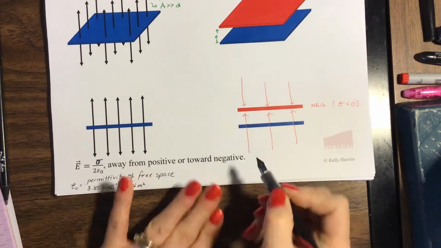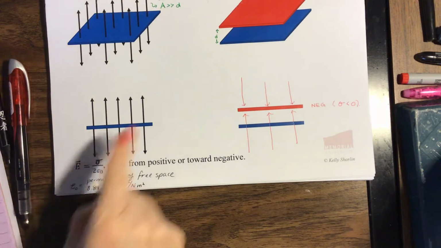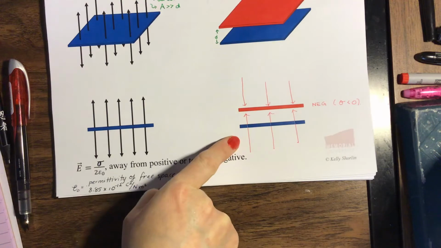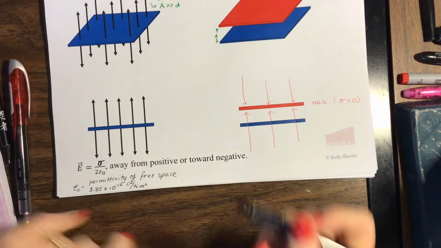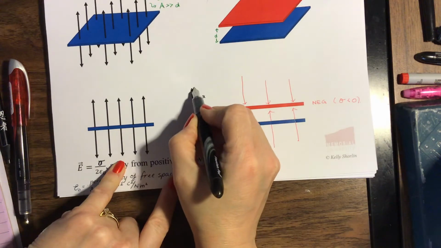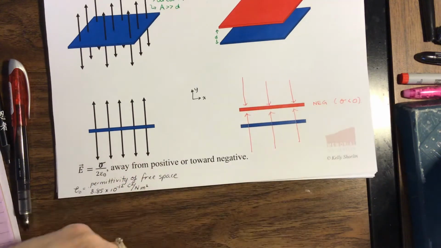There are three places I'm interested in looking at: above the red, between the red and the blue, and below the blue. Let me get a coordinate system on here just so I can write some vectors. So I'll take positive x to the right, positive y up, and then z would be out of the page.